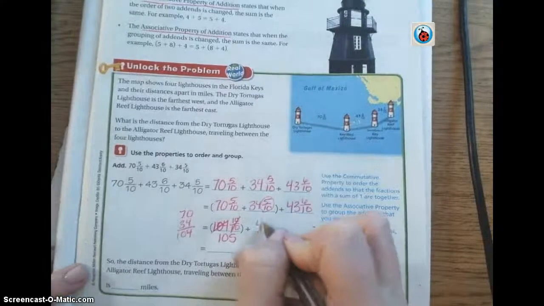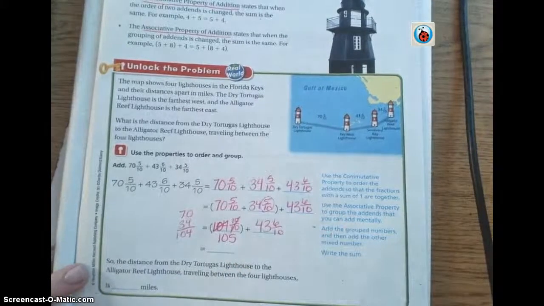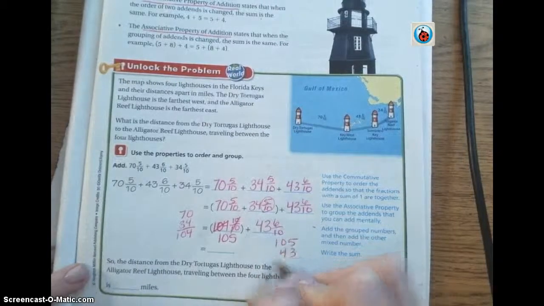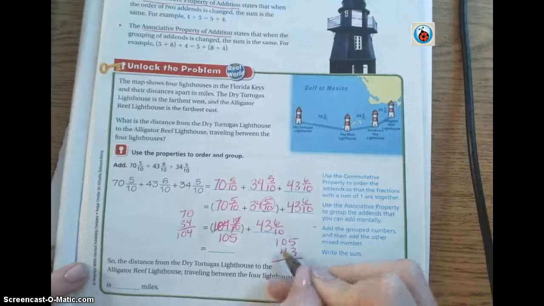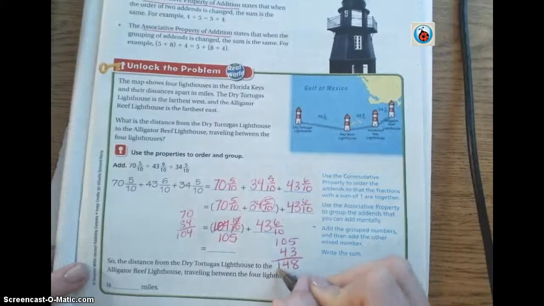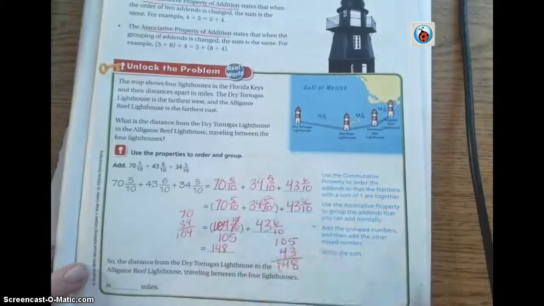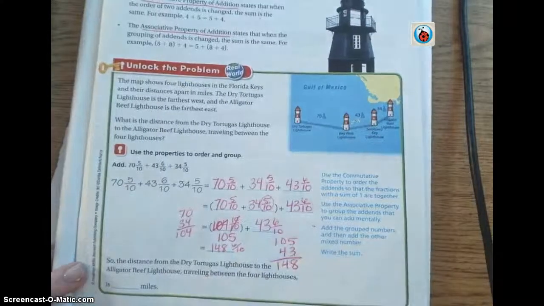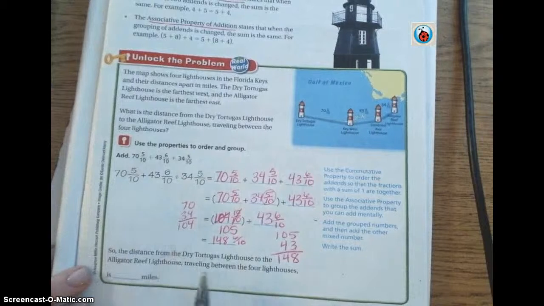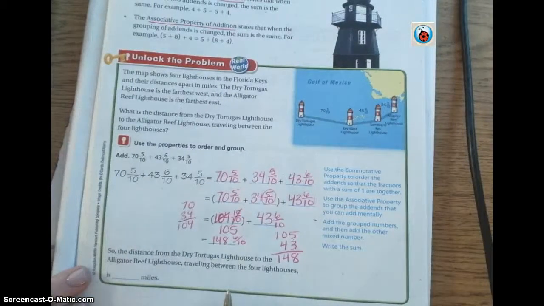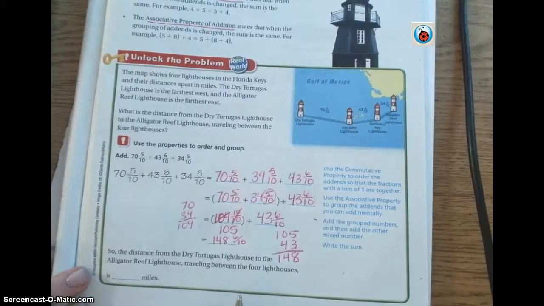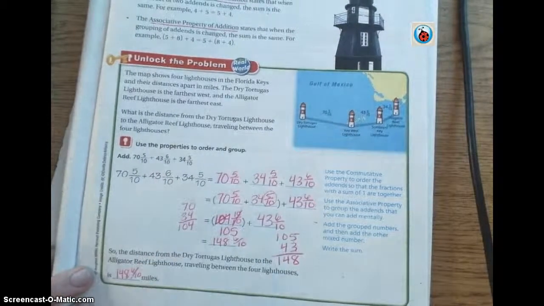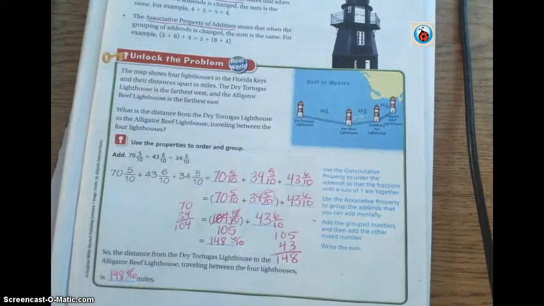43 and 6/10. So now we can just add the whole numbers. So we have 105 plus 40 plus 43. 5 plus 3 is? 4 plus 0 is? 1 plus 0 is? 148, but don't forget your fraction. What's your fraction? 148 and 6/10. So the distance from the Dry Tortugas Lighthouse to the Alligator Reef Lighthouse, traveling between the 4 lighthouses, is 148 and 6/10. Why in the world are we reorganizing these?